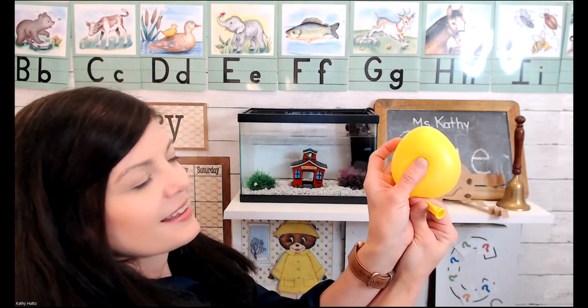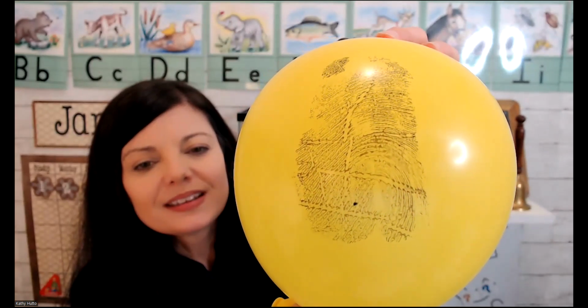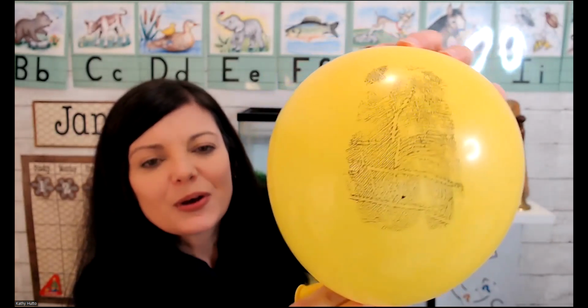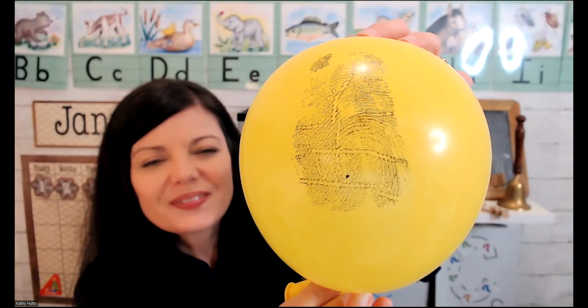I'm going to press it onto the balloon that's blown up just a little bit. And then I'm going to blow it up even more and we're going to see what my fingerprint looks like. Take a look at that. You can see up close what my fingerprint looks like. See all the lines and swirls?